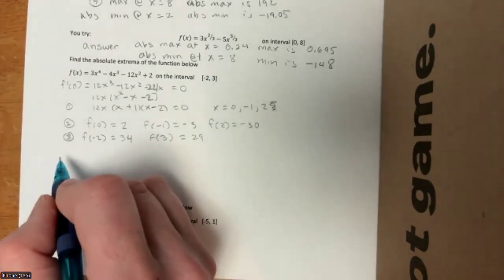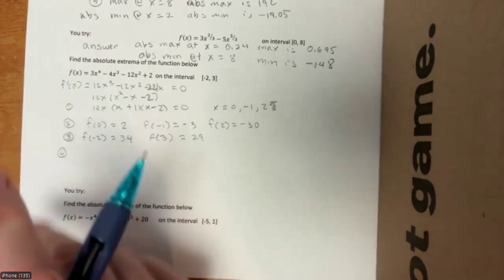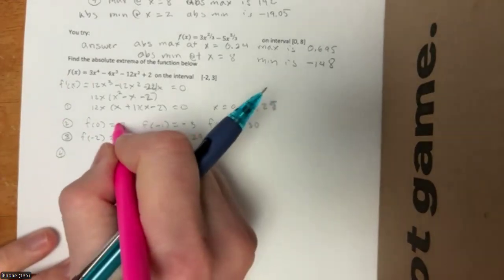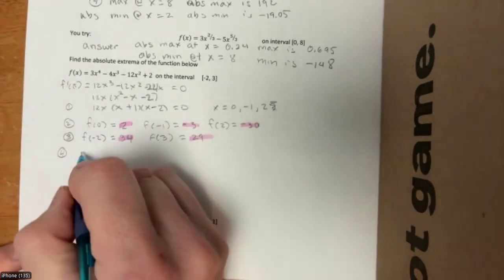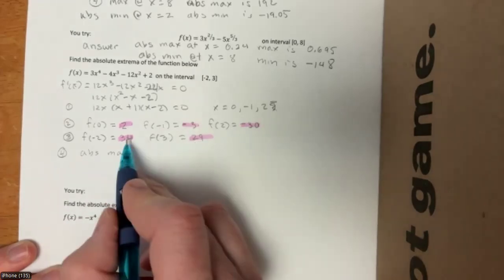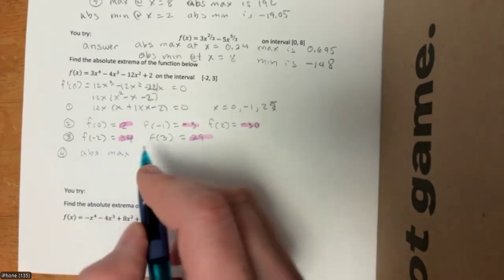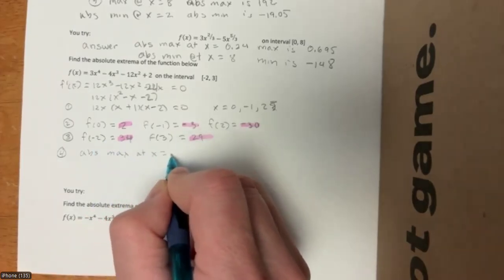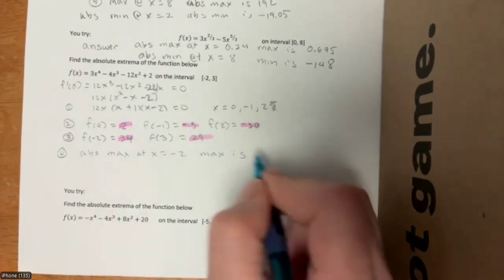And the last step is to determine the absolute maximum. So again, I'm going to highlight my outputs here. Those are the values we're comparing. So there's an absolute max at the largest value. And the largest value is 34. And that occurs at x equals -2. And the maximum, the absolute maximum is 34. That's the y value.